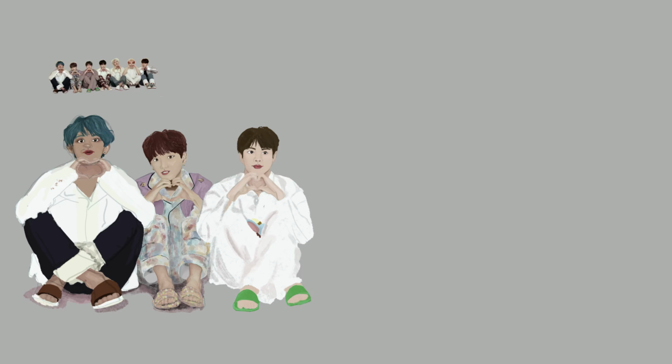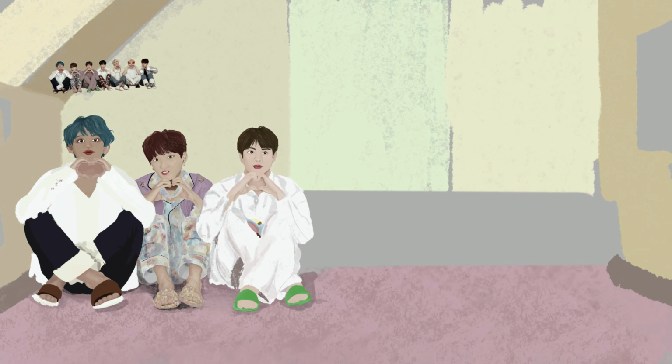I also decreased the detail on their clothing. For instance, this third character from the left right here, he has like striped pajamas, and I think that's gonna be really hard to do, and I'm not sure how I'm gonna approach that yet. So I just kept the base color of white on his pajamas for now, and we'll add that detail later.